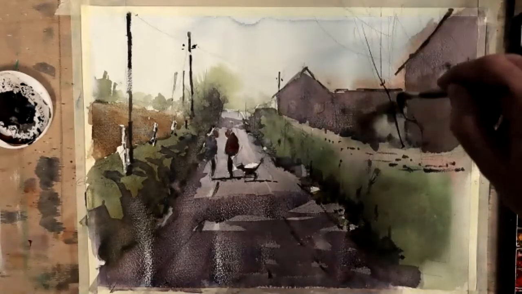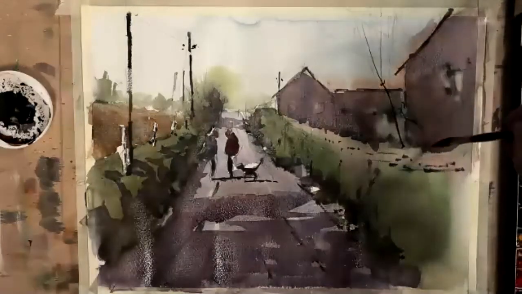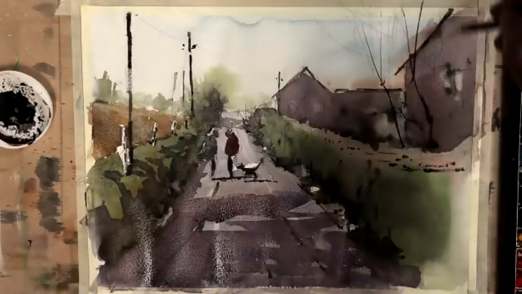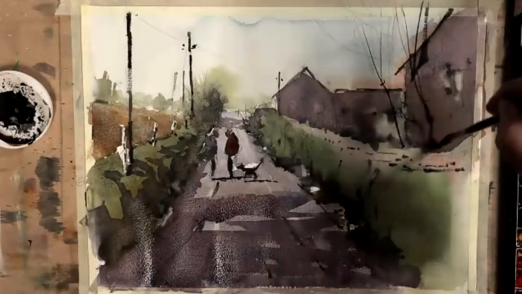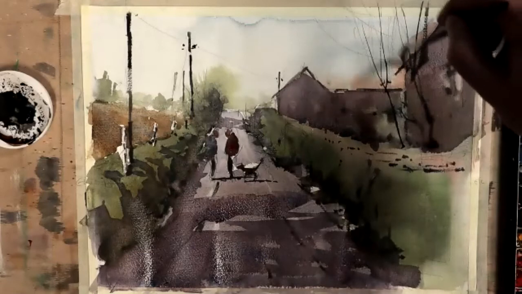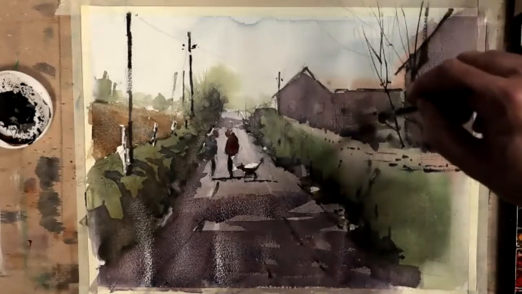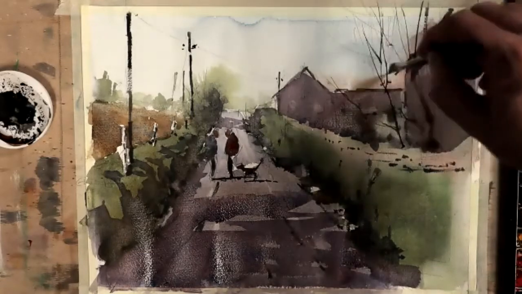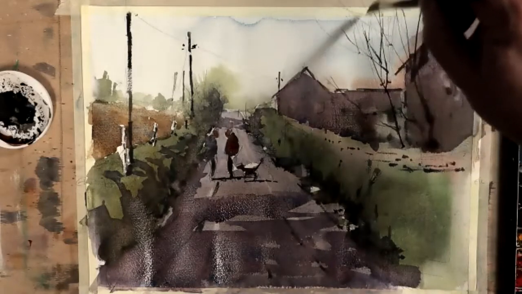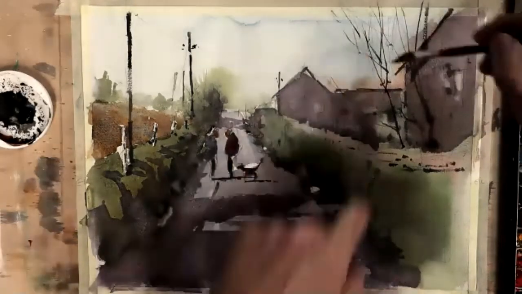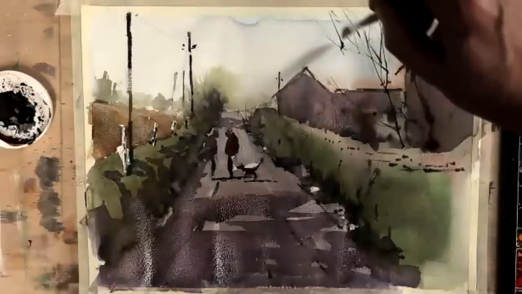But this is what I meant earlier about if you paint now over the still wet buildings, okay, there won't be too much hard edge here to catch the eye. The only hard area is where I am now because the sky is dry.